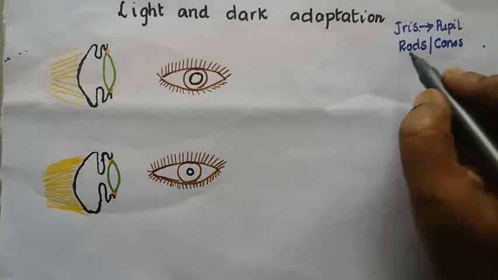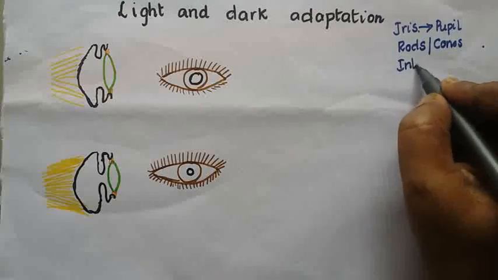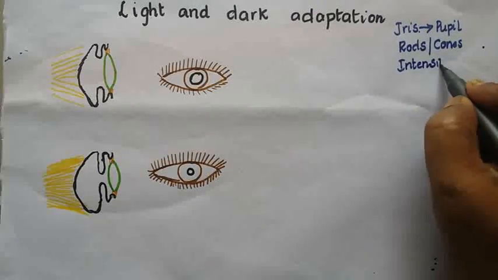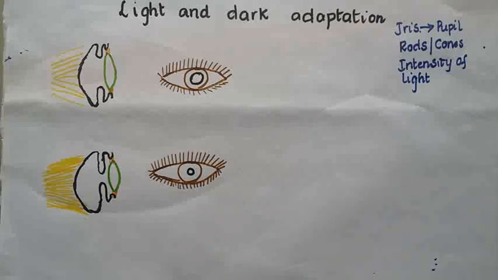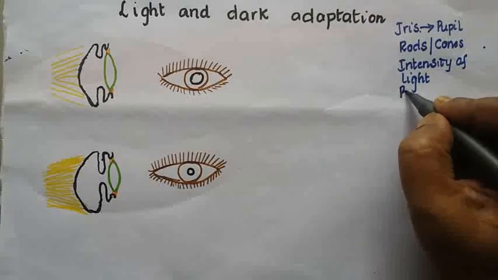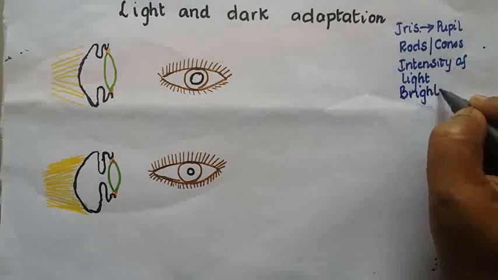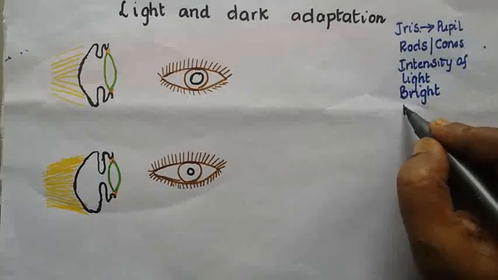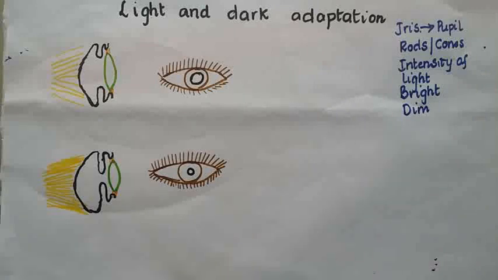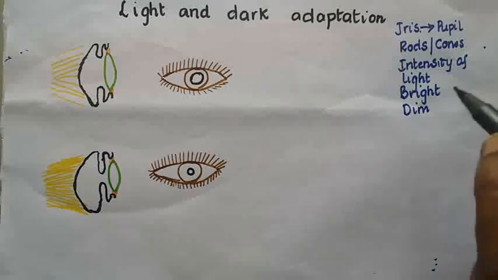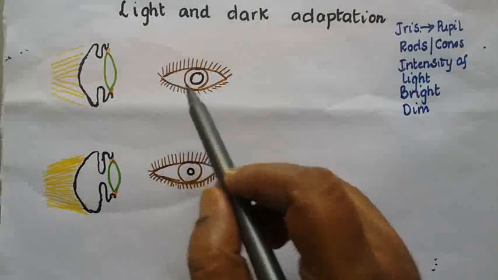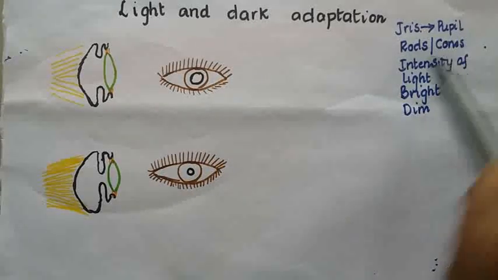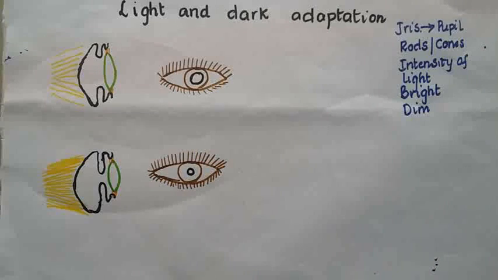Now, in fact, here the adaptation is based on the intensity of a light to which our eyes are exposed. Such as, we can name it as a bright light or the dim light. So, in these two intensity of the light, we find the changes in our eye with respect to the pupil followed by the rods and cones.